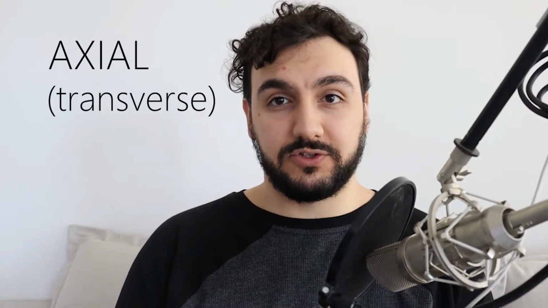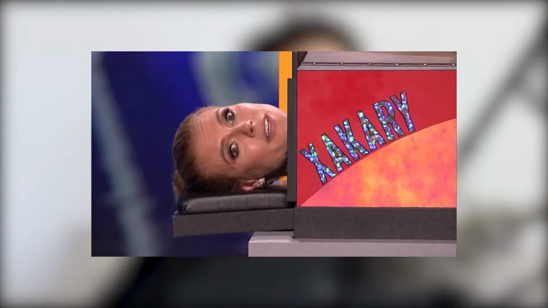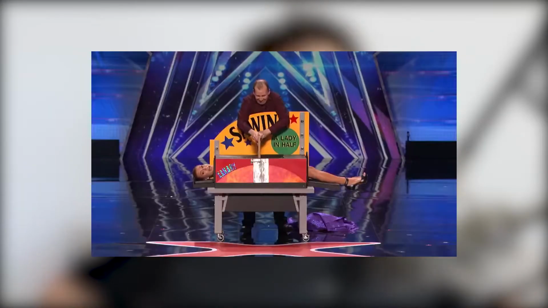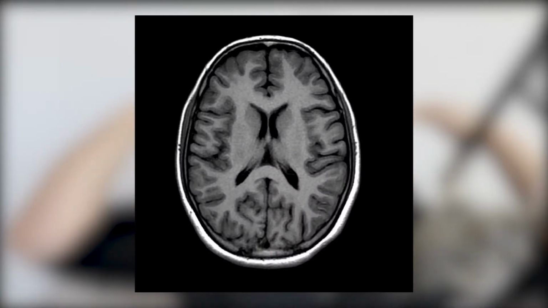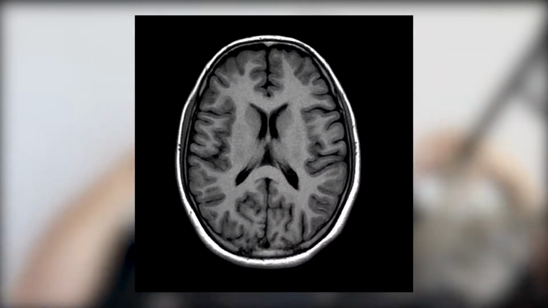Axial, or sometimes called transverse, is the way that people generally get sawed in half at magic shows. An axial view of the brain is a slice seen from the top to the bottom or from the bottom looking up. In other words, it's a slice like this viewed from a bird's eye view. Another way you can think of this is just looking down into someone's brain from directly above them.